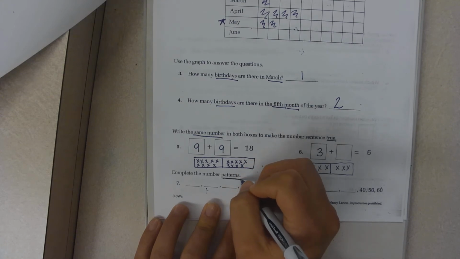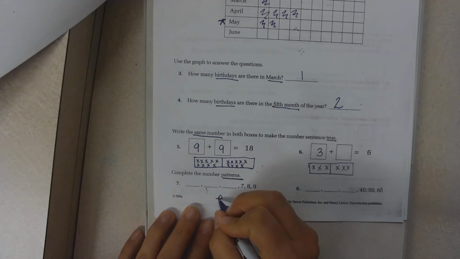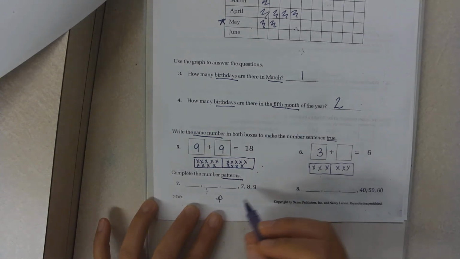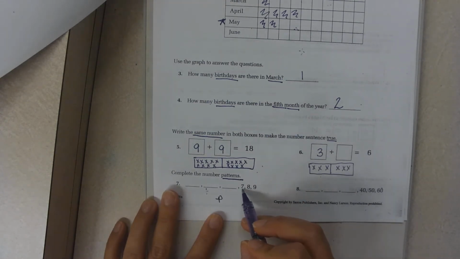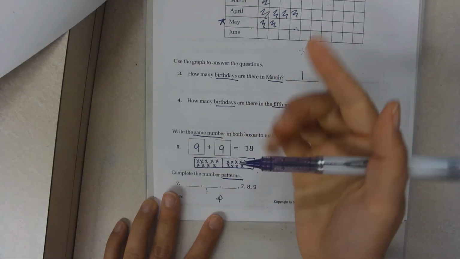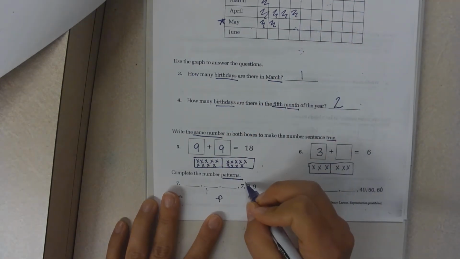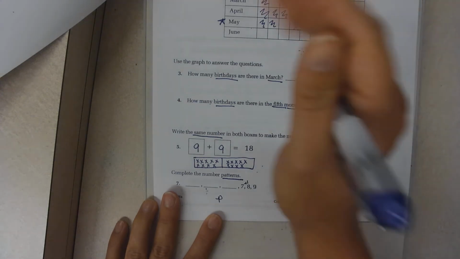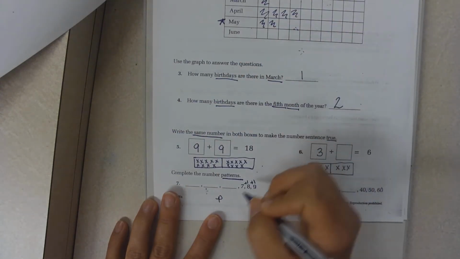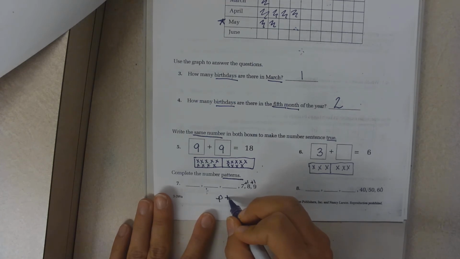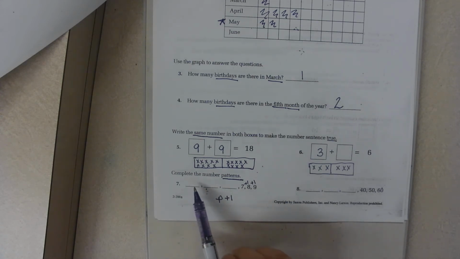Now we are working on patterns. So I'm going to go ahead, and you should too, is write P. P for patterns. 7 to 8. 7, 8. So I'm going to do plus 1 here. 8 to 9. 8, 9. Plus 1 here. So my pattern is plus 1. But I can't go this way. I'm going to have to be going this way. So each time I go, I'm going to add.